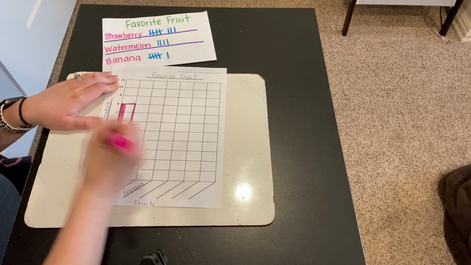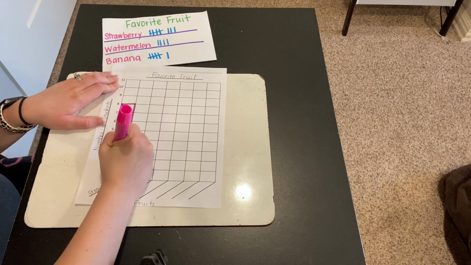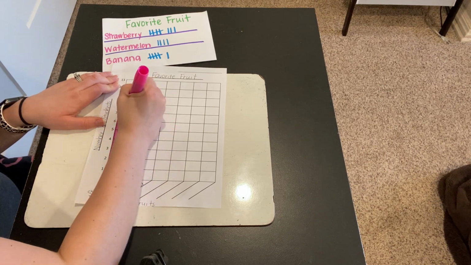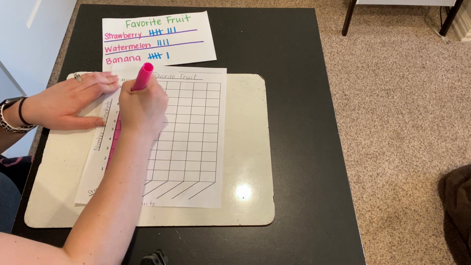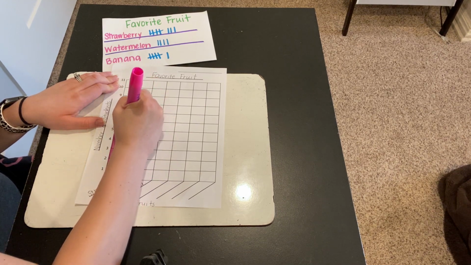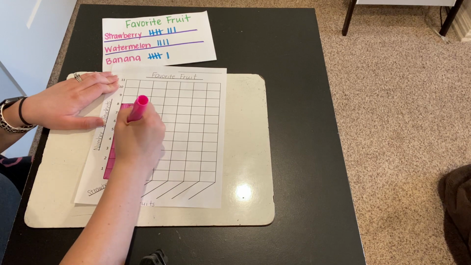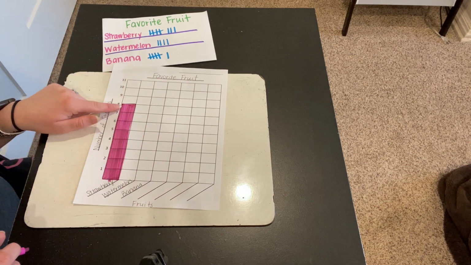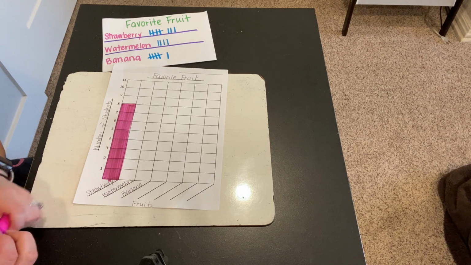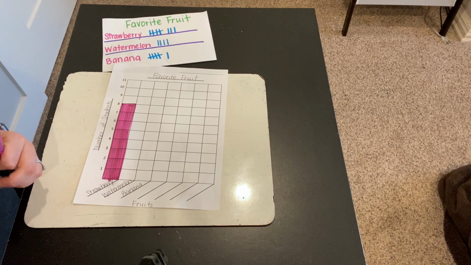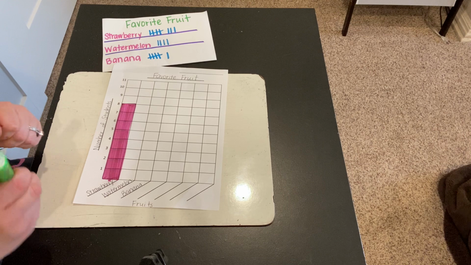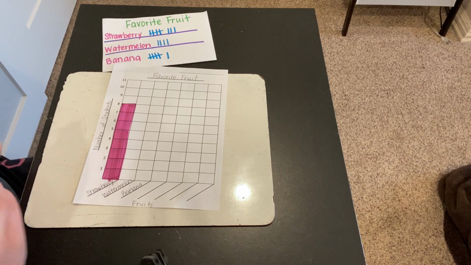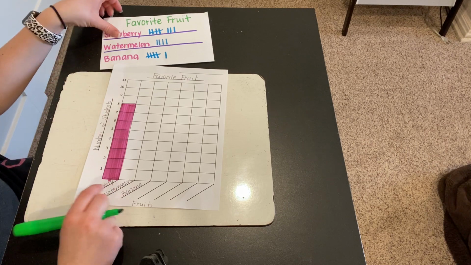Sometimes I notice that kids just really sloppily color these in. It's important to do your best work when you color in these bars and try your best to fill in the whole thing, because it makes it much easier to read and to understand your graph when it's nice and neat. Okay, so 8 students chose strawberry. When you make these bars on your bar graph, you can use different colors if you want, or they can all be the same color. No matter what, it should be okay as long as it's graphed correctly.